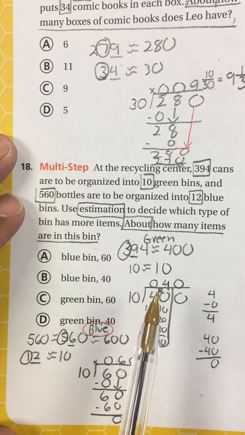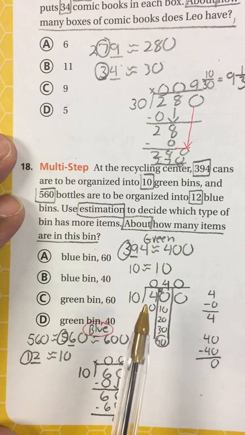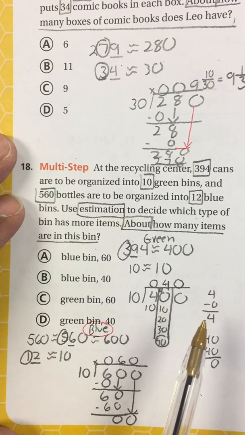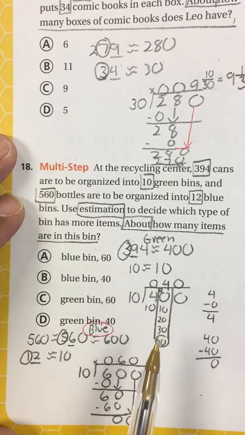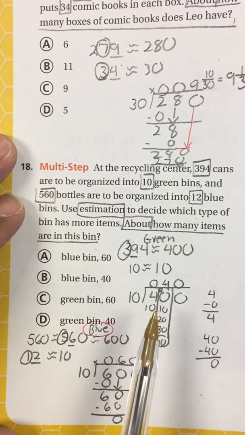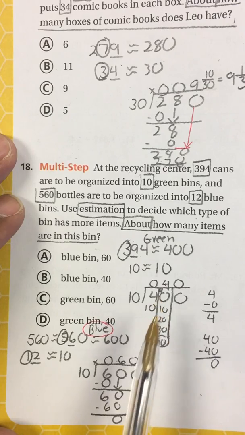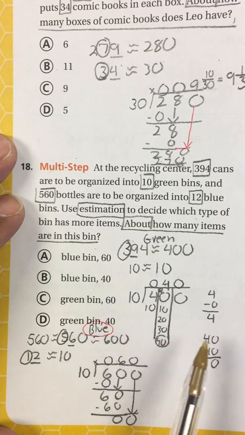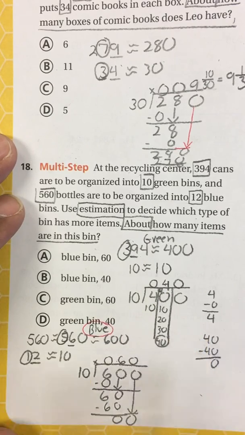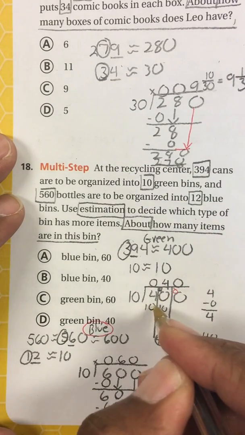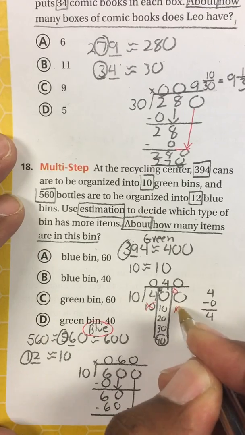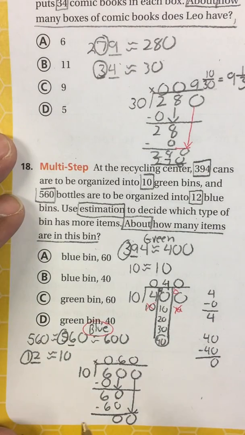So if I have 4, I can't make any groups of 10. 4 minus 0 is 4. I put that in front of my next place value. And I skip count by 10. I can make 4 groups of 10. If I have 40, I put my 4 right here. 40 minus 40 is 0. So I have 0 to carry over. And if I have 0, I can't make any groups of 10.